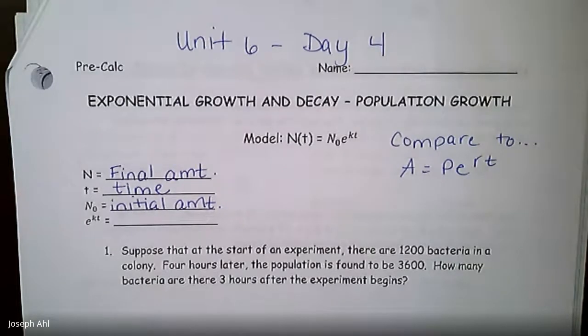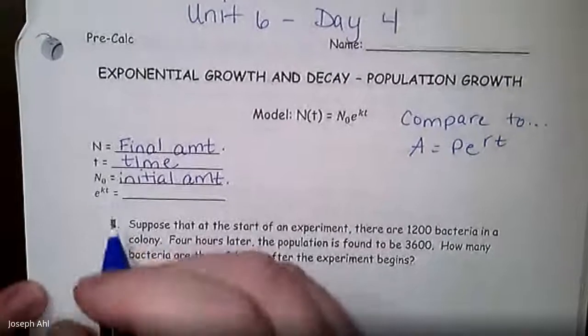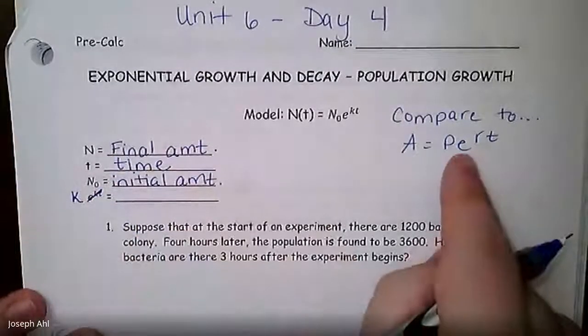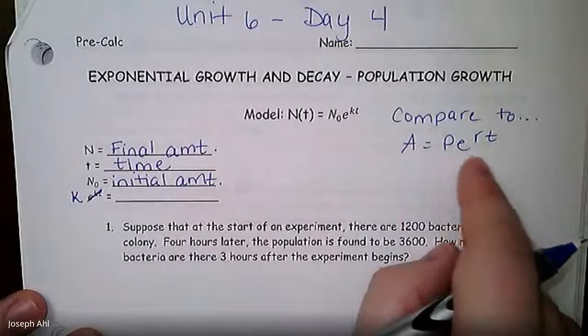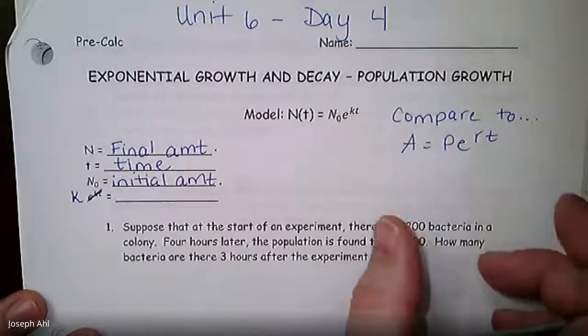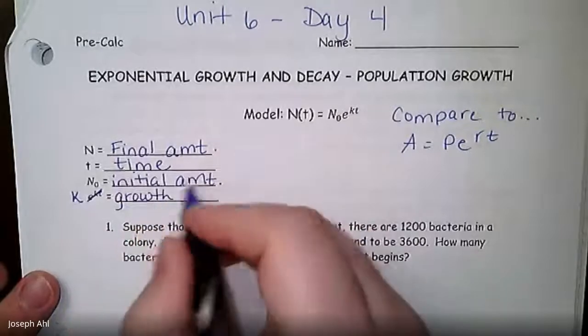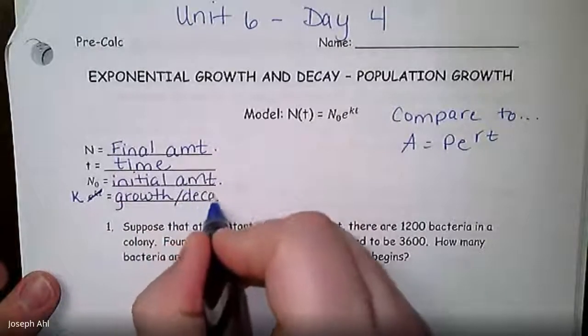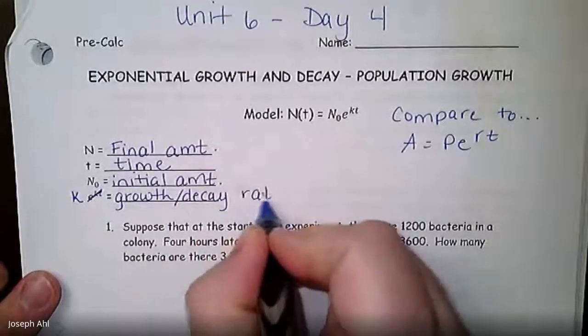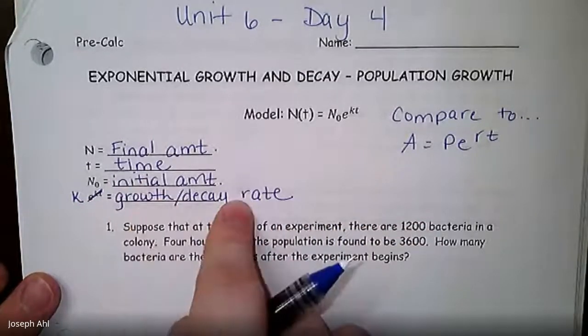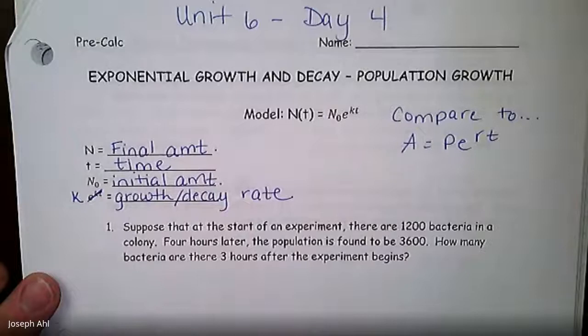And then the e to the kt value: instead of saying e to the kt, I'm actually going to cross that off and just talk about what k represents, because we know what e is. e is the base, about 2.718, for the natural exponent. But k is going to be representative of either the growth or decay rate. If k is a positive amount, then it's a growth rate. But if k is negative, then we would say it's a decay rate.